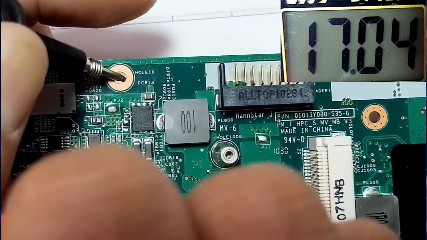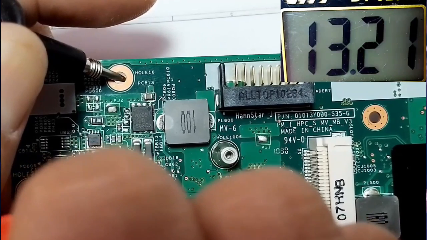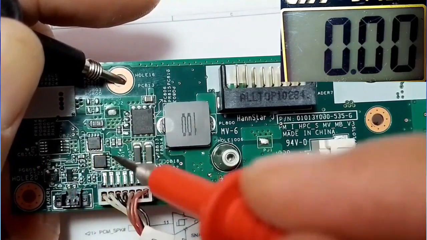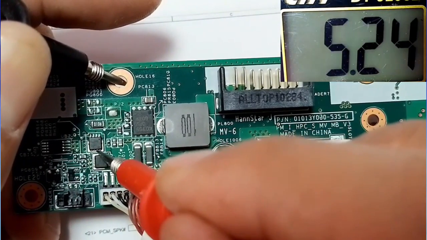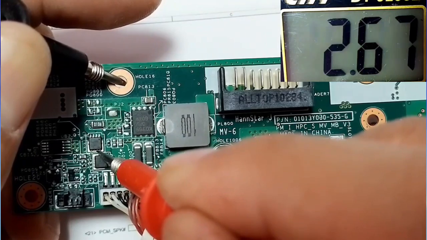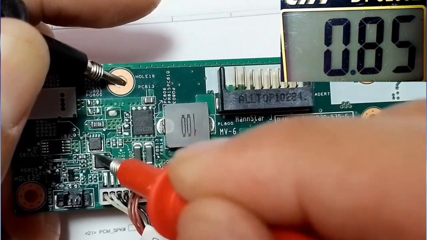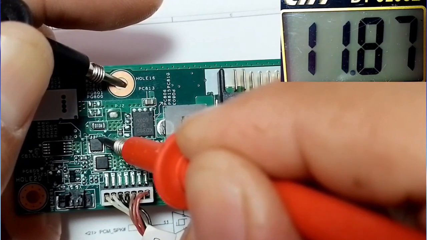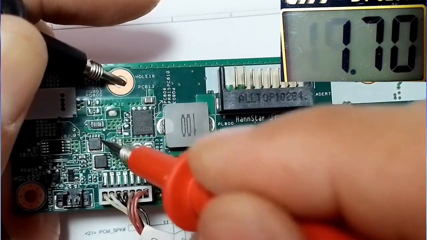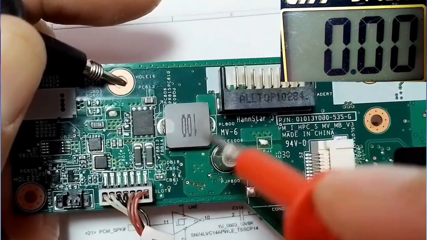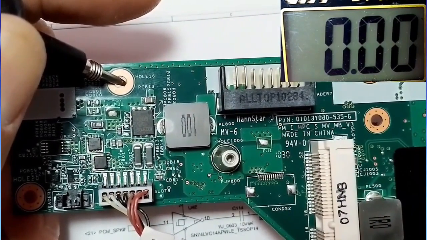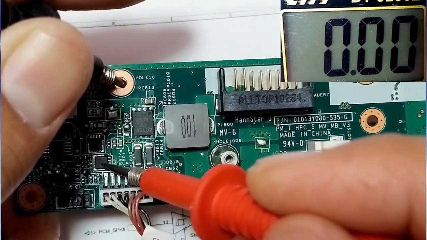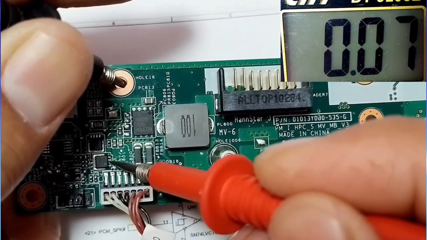Do you see the voltage? It's not stable. We have a problem somewhere here. And then let's check this one. Do you see the voltage? It's not stable. And the voltage should also be here, on the other side. After that, it will be distributed to the whole motherboard. So, do you see this MOSFET? Let's check this MOSFET again. So here we have the source.